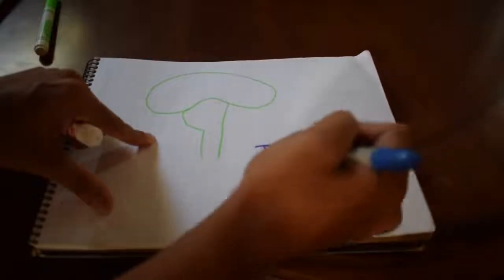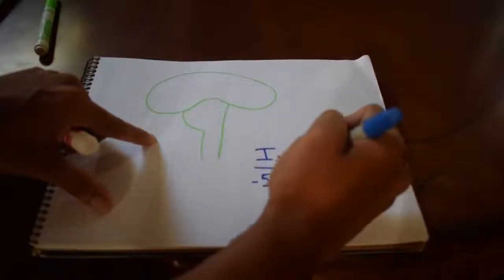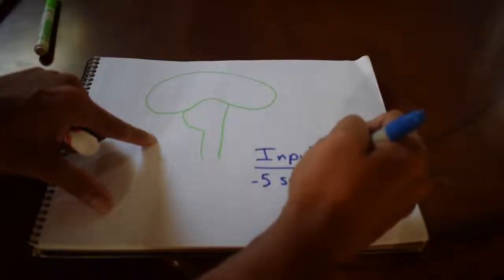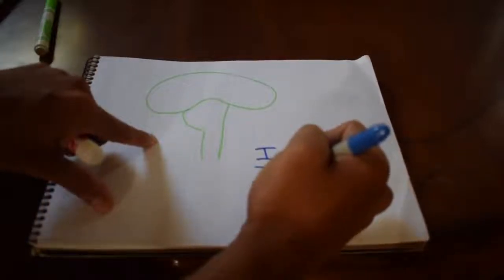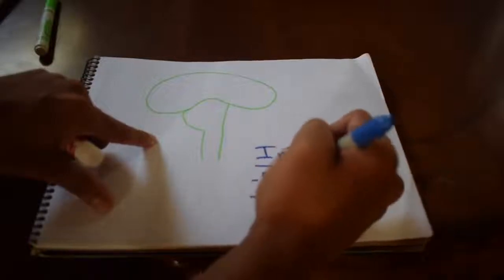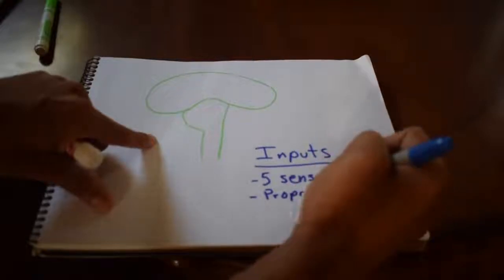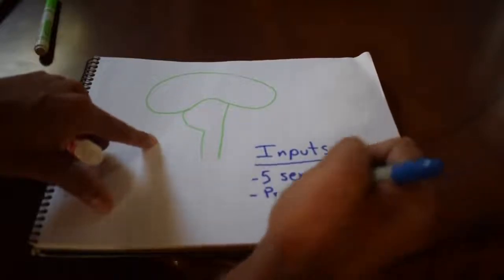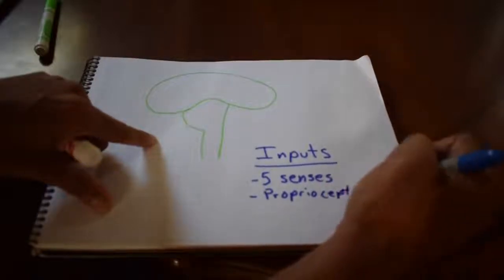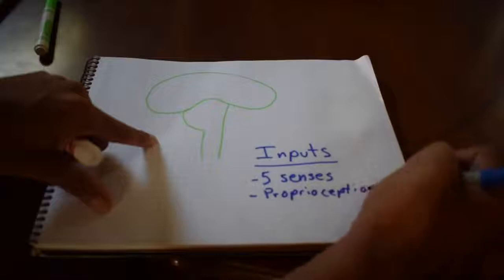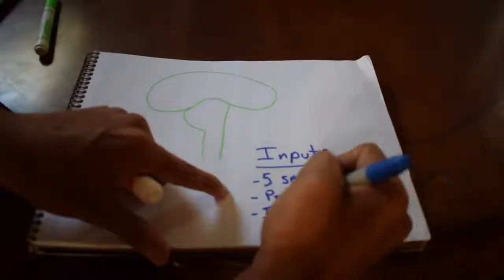These inputs consist of your 5 senses, which are touch, taste, smell, hearing, and vision. There's other inputs as well, such as proprioception. Proprioception is a system that provides feedback to your brain. If you close your eyes and you move your hands and wrists around, that's proprioception, telling your brain where those body parts are in space. There's little receptors in our joints that do that.